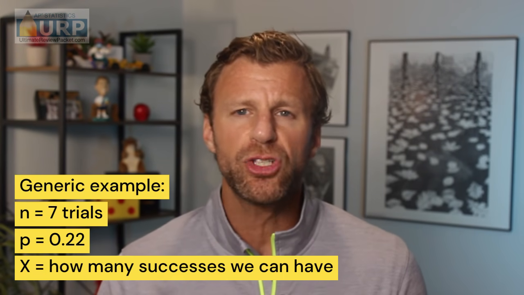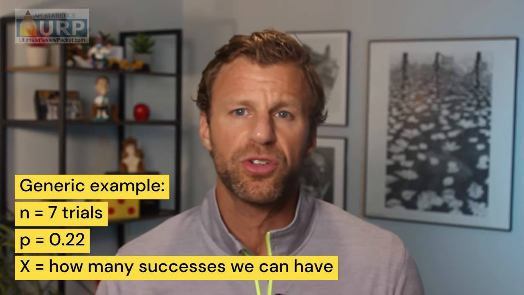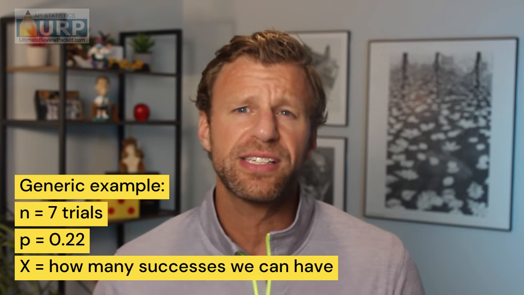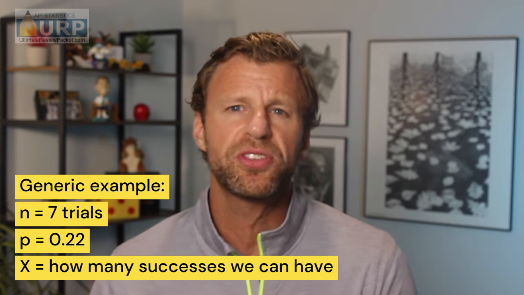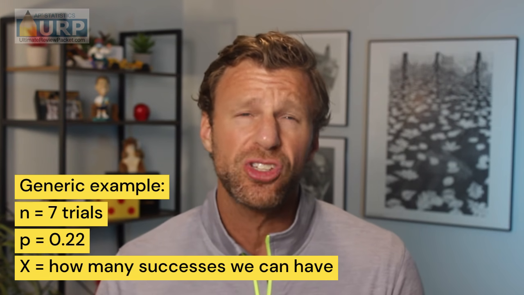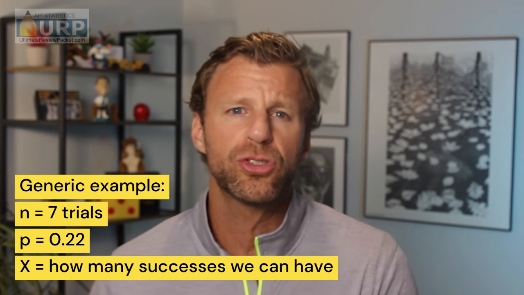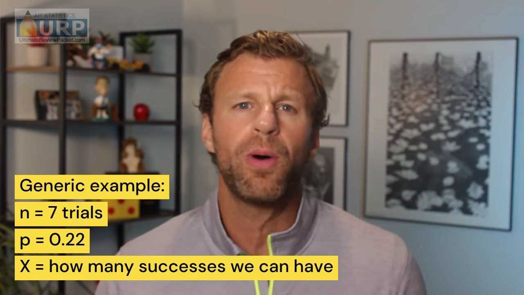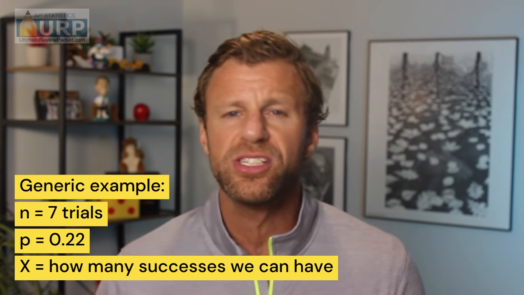Okay, so in a generic example where we have 7 trials or 7 opportunities for success, and the probability of success is given to us as 22% on any given trial, then x represents how many successes we could have in those 7 trials. So what are the possible outcomes for the number of successes we could have in 7 trials? Well, we could have 0 successes, 1 success, 2 successes, 3, 4, 5, 6, or 7 successes.